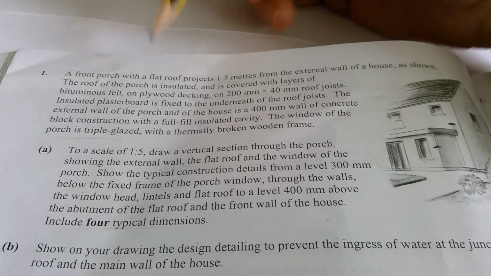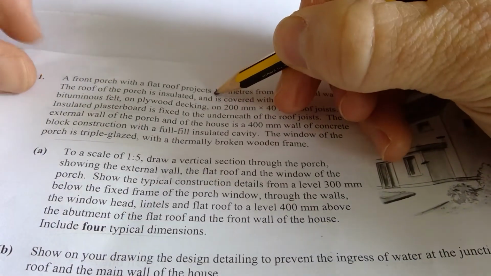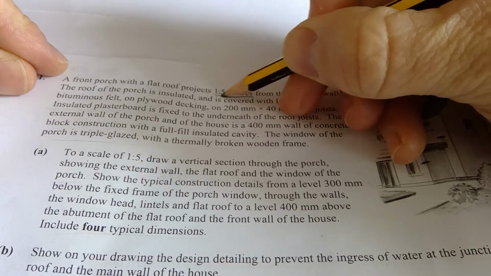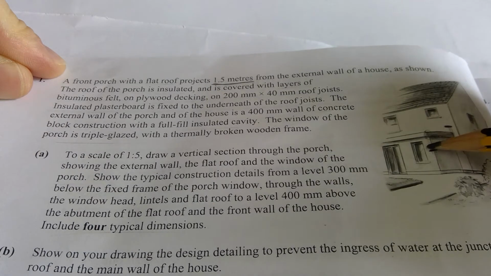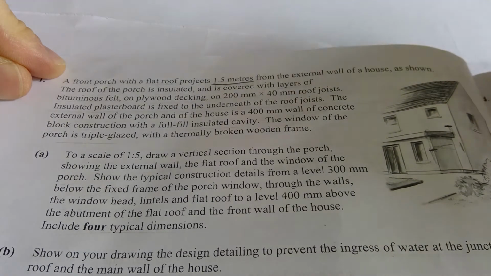The front porch of a wall projects 1.5 meters out. That's going to be helpful. 1.5 meters out from the external wall of a house. So there's the external wall of the house. That's the front porch. So from there to there is 1.5 meters.